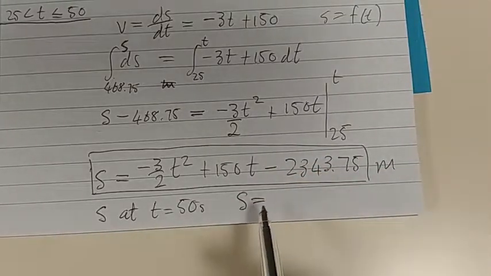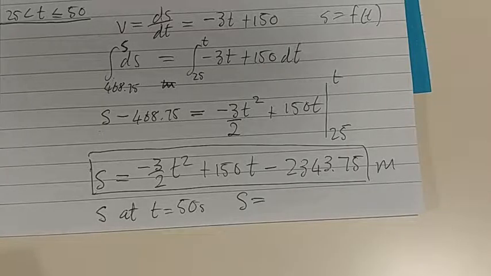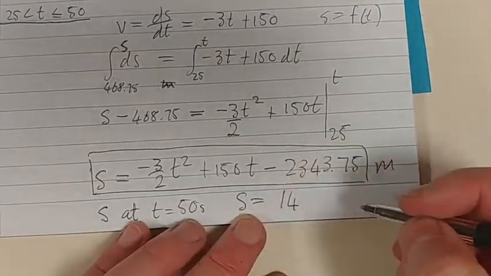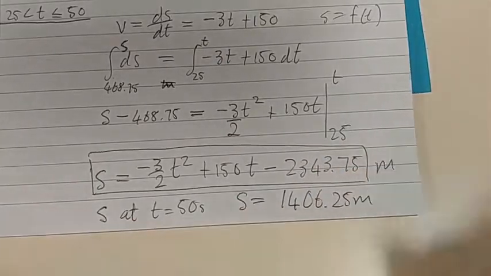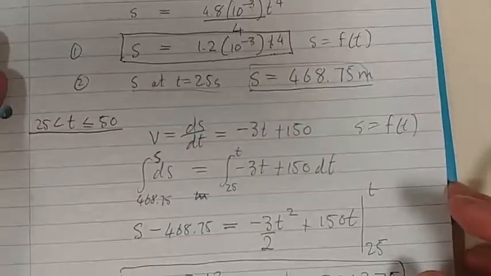We need to just plug that in there. If we quickly do that, minus 1.5 times 50 squared plus 150 times 50 minus 2343.75 gives us, and please check me on this one, 1406.25 meters.